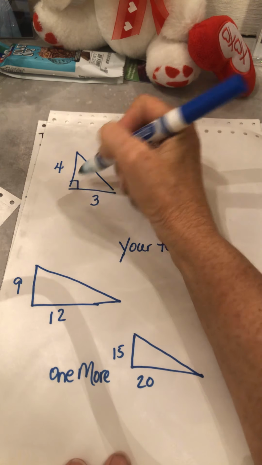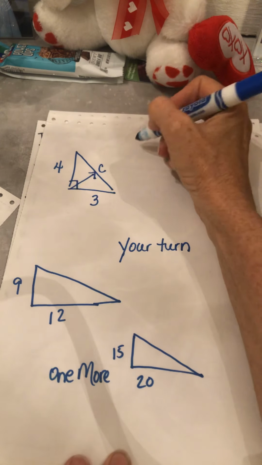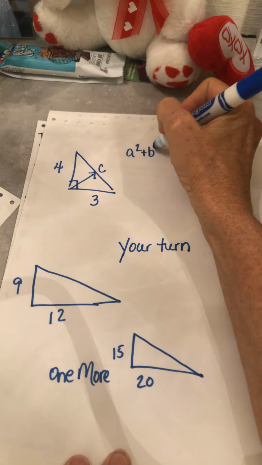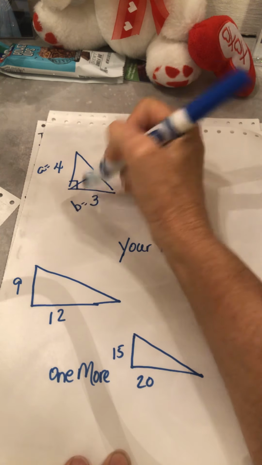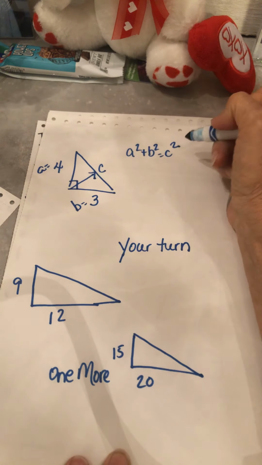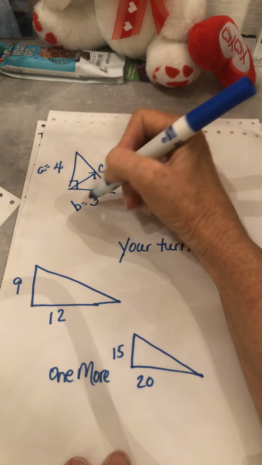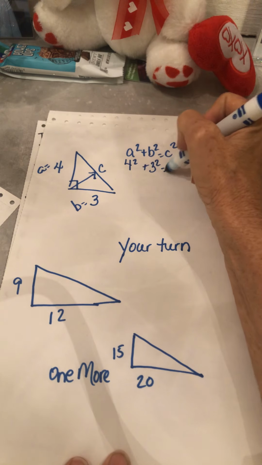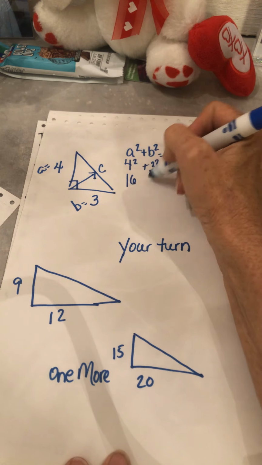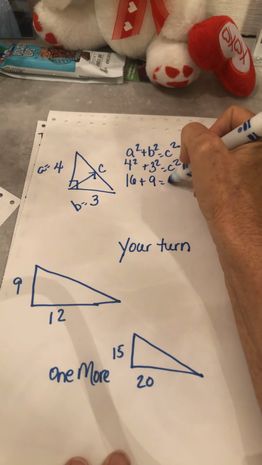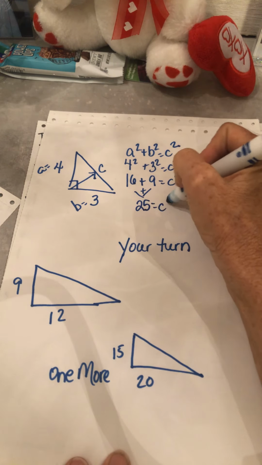Okay, so I have a right triangle, and across from the right angle is the hypotenuse, which we're going to call c. I'm going to use a squared plus b squared equals c squared. I'm going to label this a and this b. It wouldn't have mattered if I would have flipped those. All that matters is what the c is. So right now I'm going to say 4 squared, plug in the 3 where the b is. Now I know 4 squared means 4 times 4, which is 16. 3 squared means 3 times 3, which is 9. I'm going to add those up, and 16 plus 9 is 25, equals c squared.